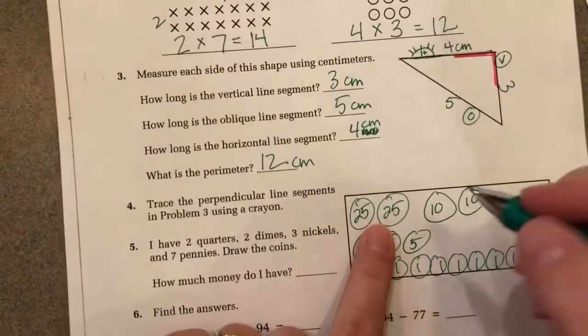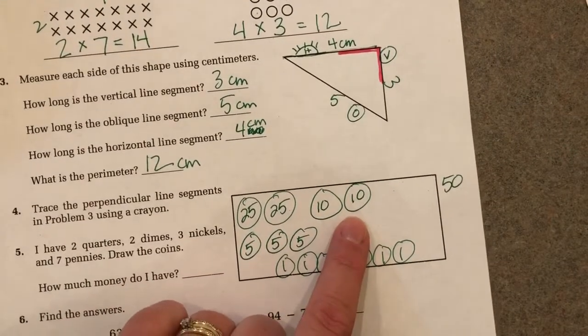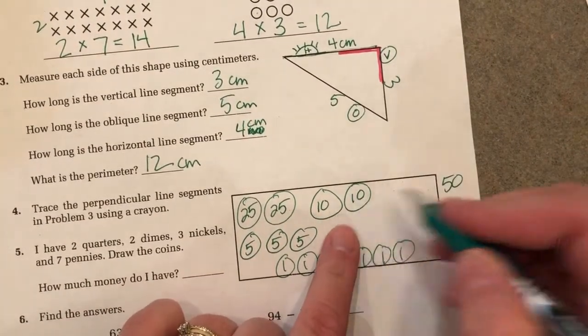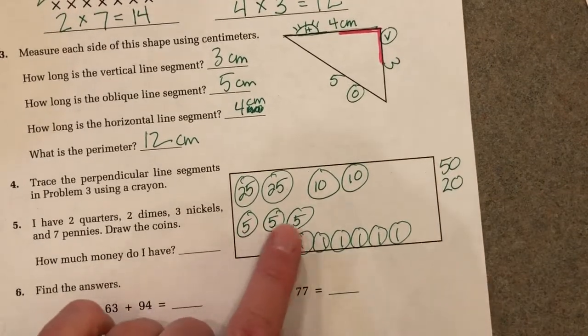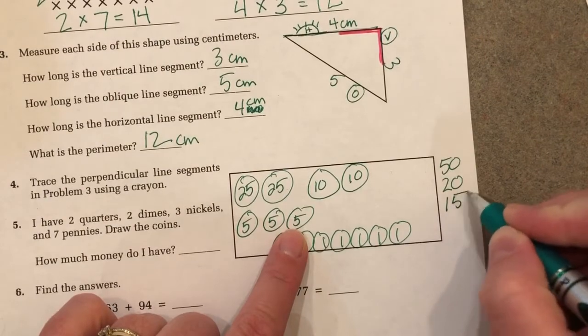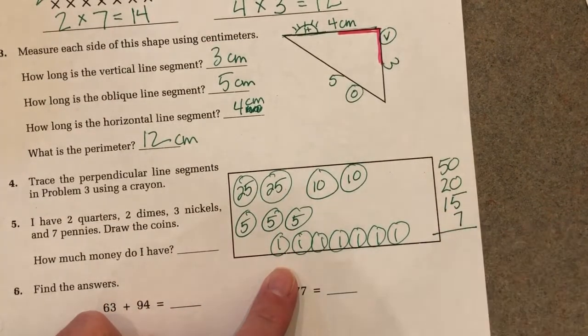So 2 quarters was 50. 2 dimes, 10 and 10 is 20. 3 nickels, 5, 10, 15. And 7 pennies is 7.